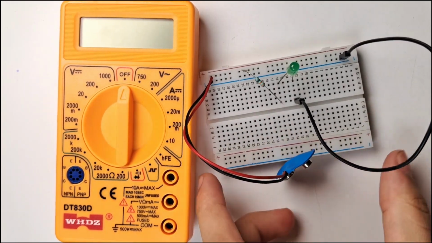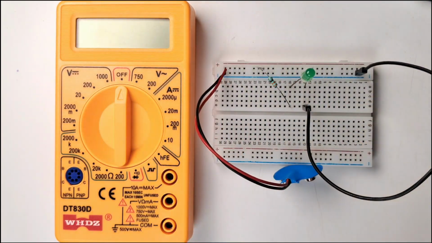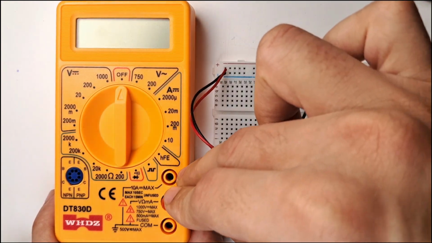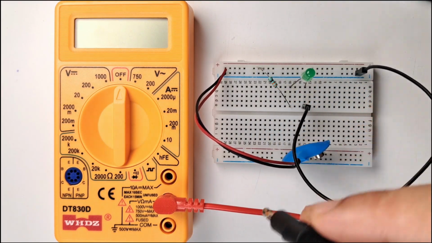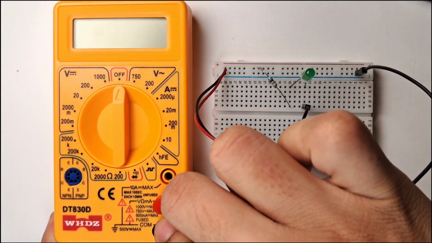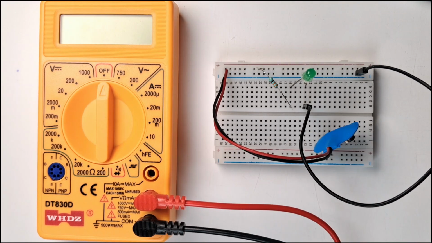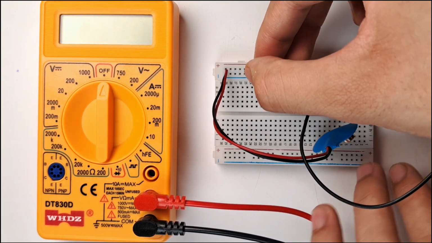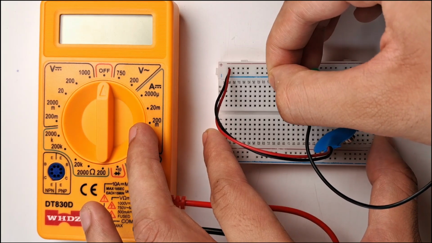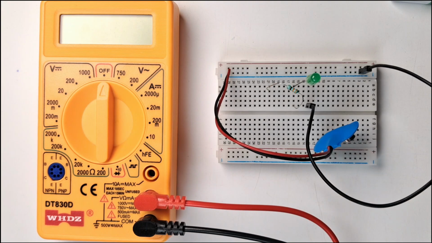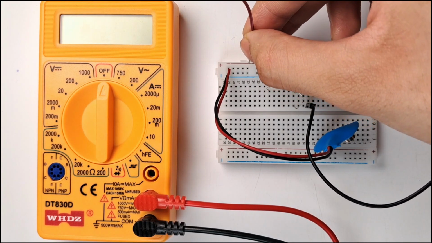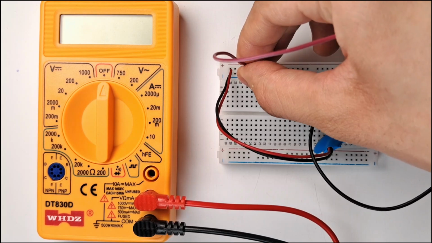Now remove the battery and take the multimeter probe, connect the red probe in the V ohm milliampere terminal of the multimeter. Take the black probe of the multimeter and connect it in the COM terminal of the multimeter. In order to measure electric current, we have to break the circuit between the positive supply of the battery and the resistor. After breaking the connection, we have to connect the red probe of the multimeter to the positive supply of the battery and the black probe of the multimeter to the resistor, in series. This way we can measure the electric current.